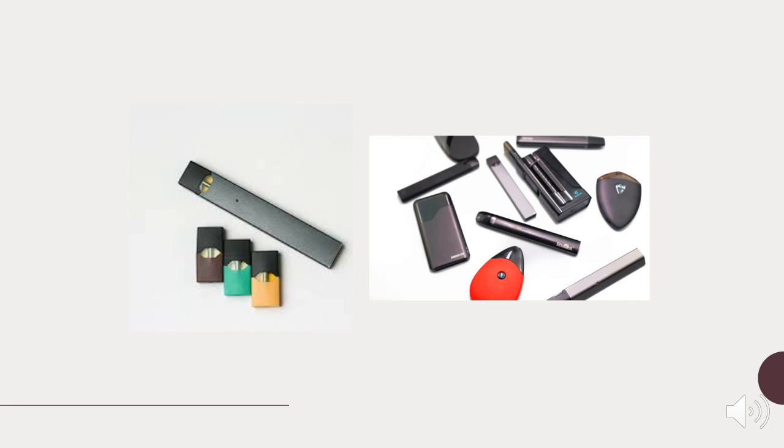As you can see in these pictures, there are more of the modern looking e-cigarettes. They are much smaller, making them easier to hide either in small pockets or up shirt sleeves. On the left, we have a Juul, which is the most well-known and popular e-cigarette on the market currently. It is commonly mistaken for a USB drive.